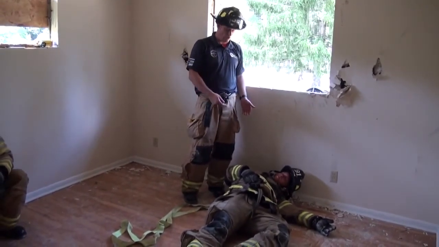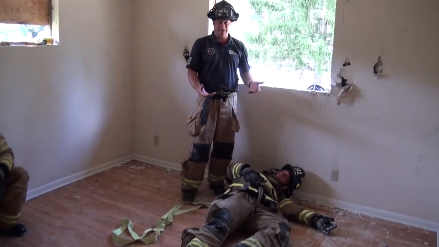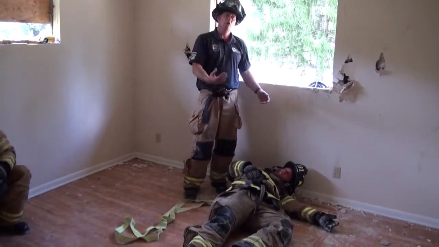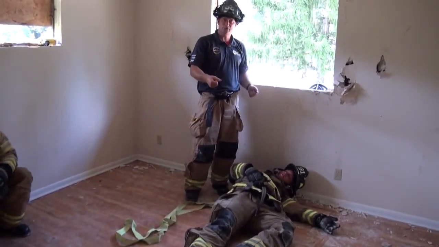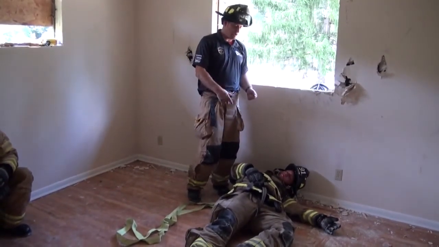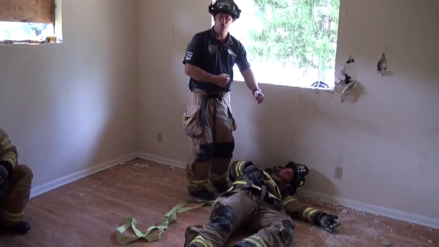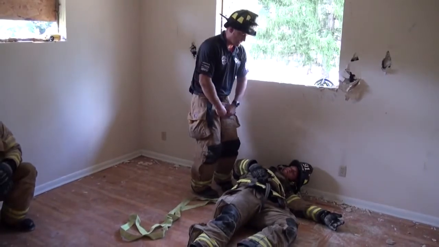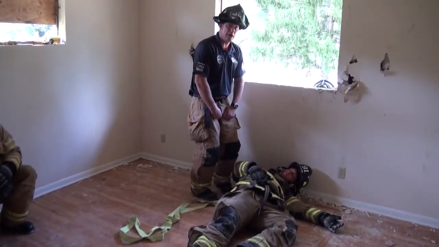Once the victim's at the wall, we're going to apply our suitcase technique. So we're going to open up the webbing, drape it over the victim's torso, roll the victim over so they're in the prone position or on their bellies. Each rescuer is going to find a handle. They're going to do a ready with a response command of ready, and then on go, they're going to keep their feet under their body, back straight, bottoms down.